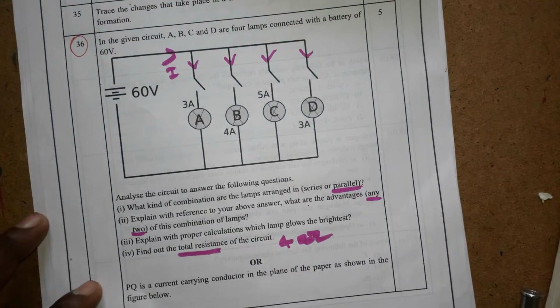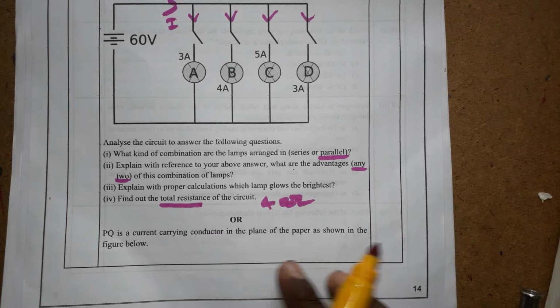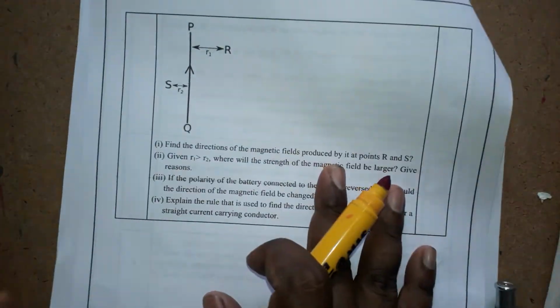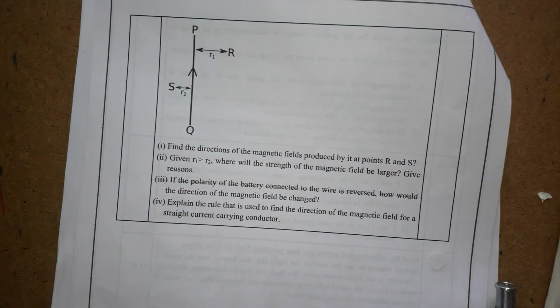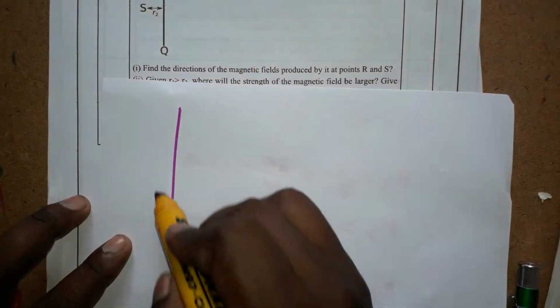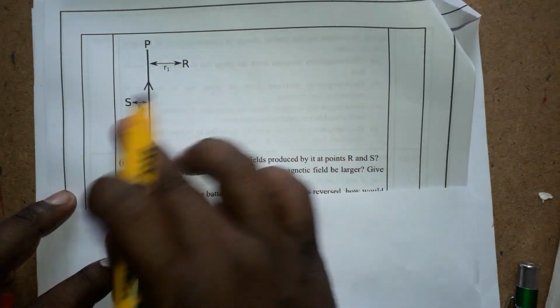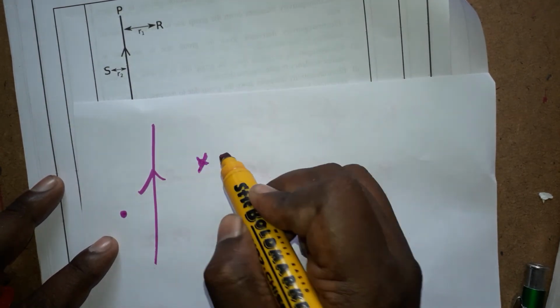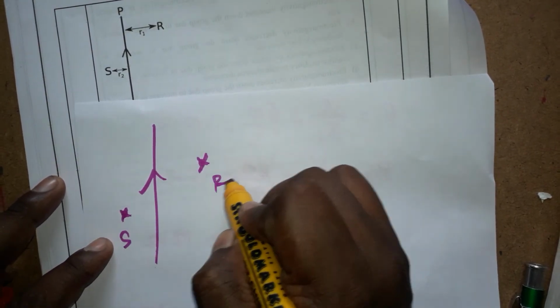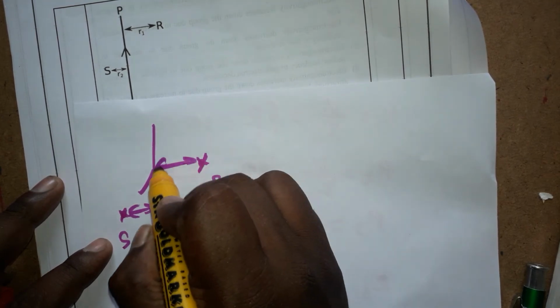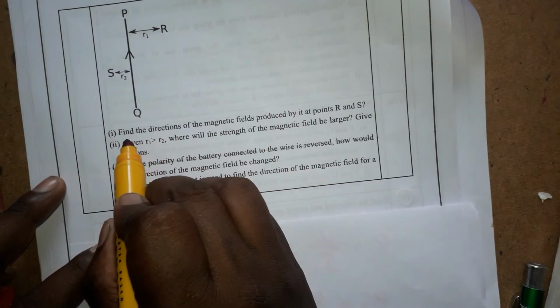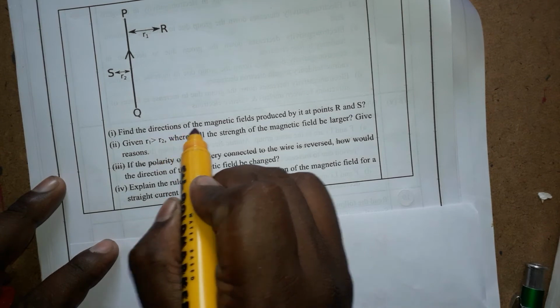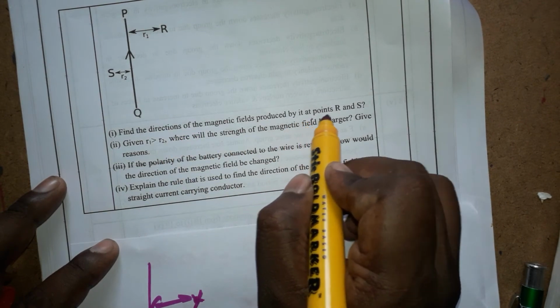The next question is from electromagnetism, a new question that they asked this year in a sample paper. When the current is flowing in a straight wire, we have two points, S and R. S is here, R is here. S is closer, R is at a little longer distance. They asked to find the direction of the magnetic field produced at the points R and S.